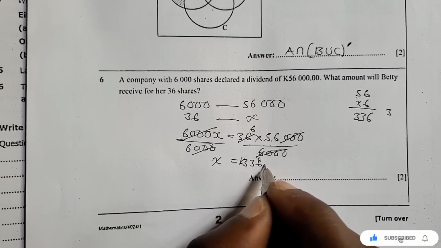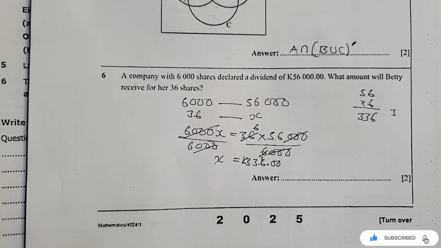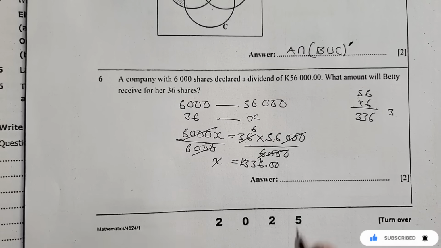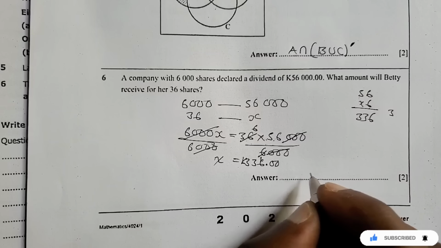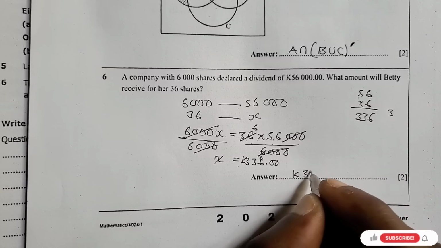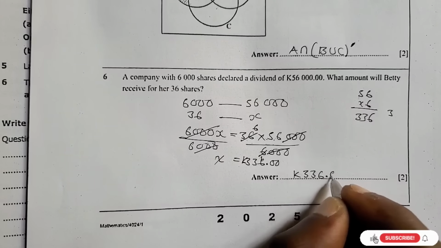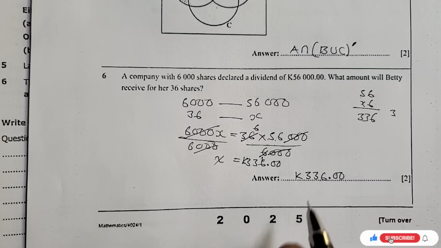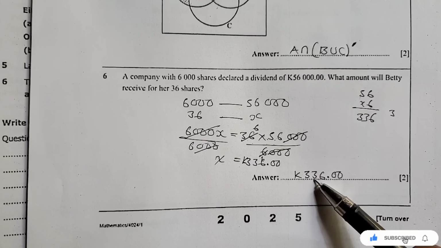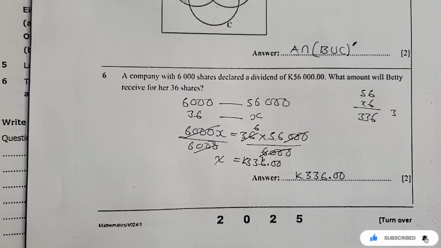So 336 kwacha 00 ngwe. So finally, the answer you're going to write here is 336.00 ngwe. Okay, so this is the dividend for 36 shares. All right.